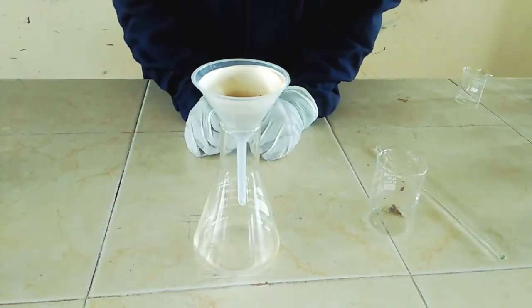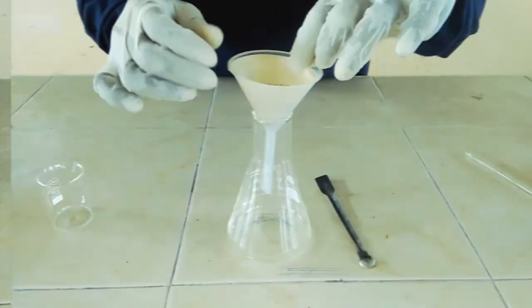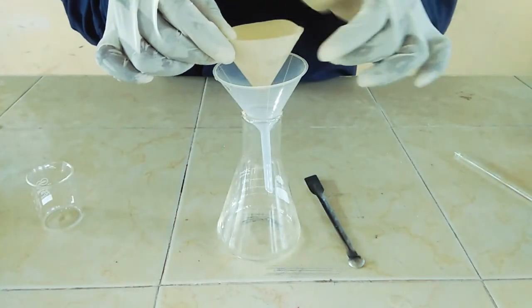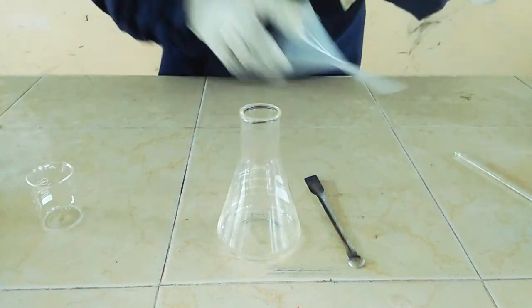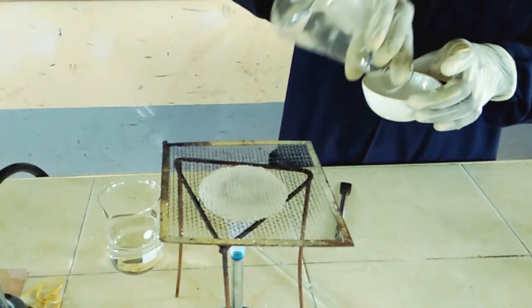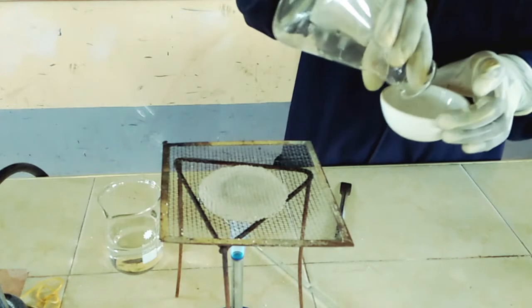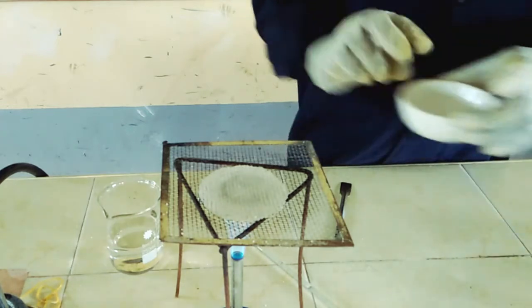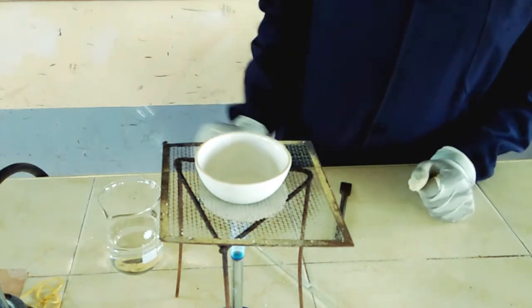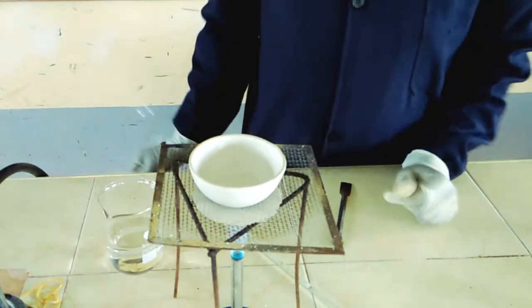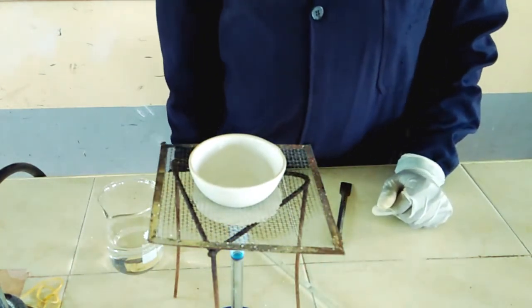Yes, so what we are doing now is filtering our mixture of salt solution and sand. So we have filtered. But next we are going to carry out evaporation of the solution so as to drive out the water that we had added and remain with our sodium chloride.